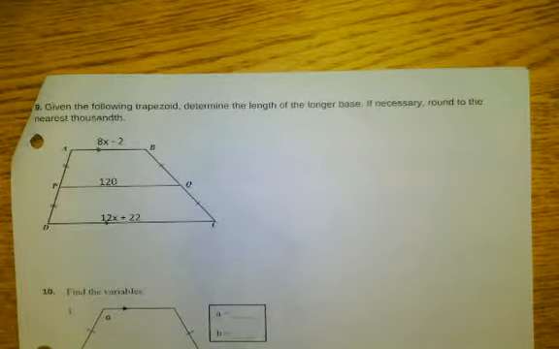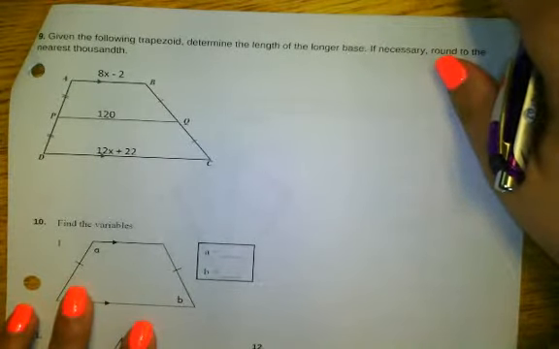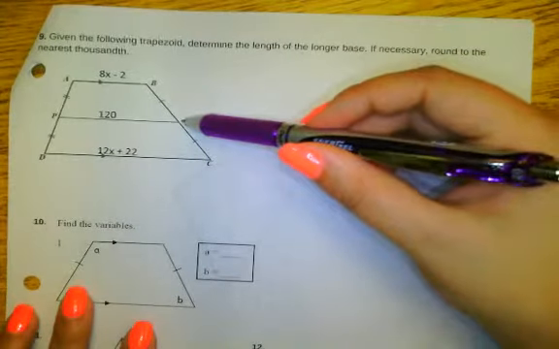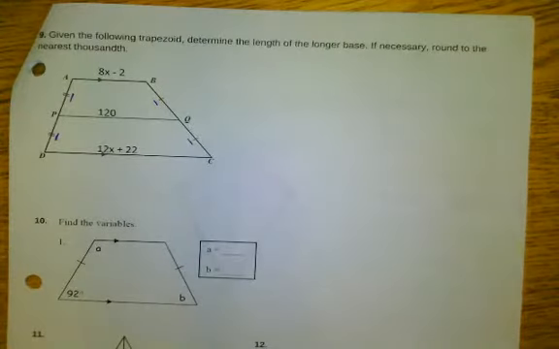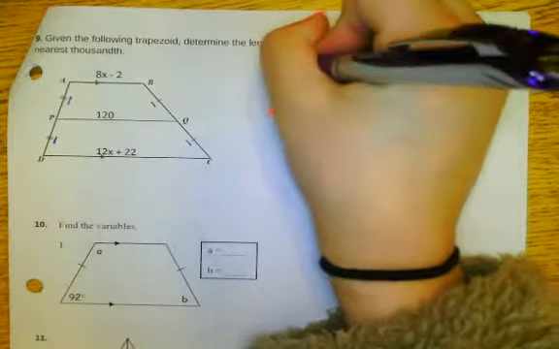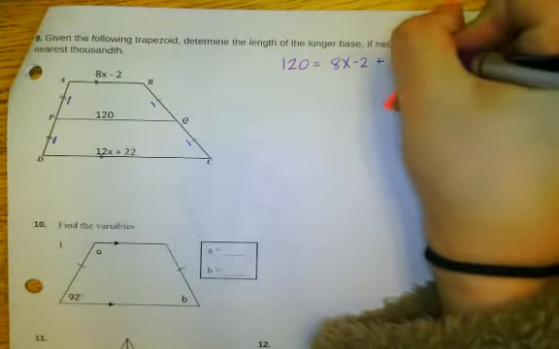A mid-segment. And you know that this is a mid-segment how? Because it bisects each side. So you have congruent sides here and congruent sides here. So it's on the midpoint of each side. That is why it's a mid-segment. Okay, so your mid-segment is what? Right. And how do you find your mid-segment? Okay, so your two bases averaged.